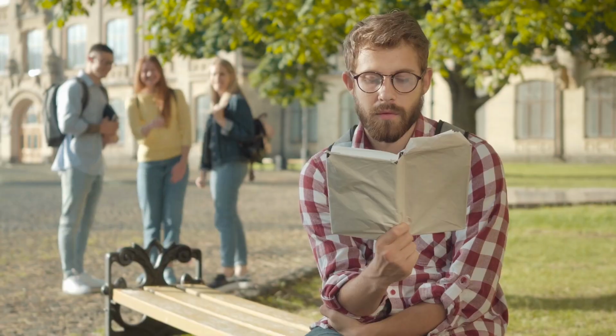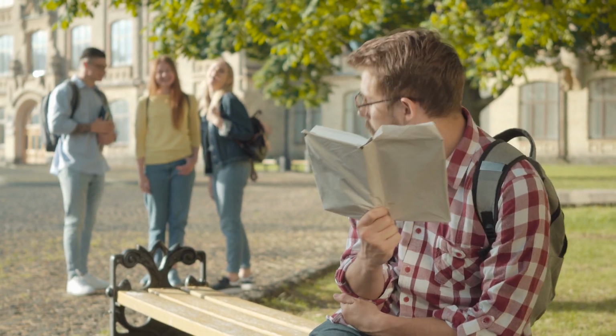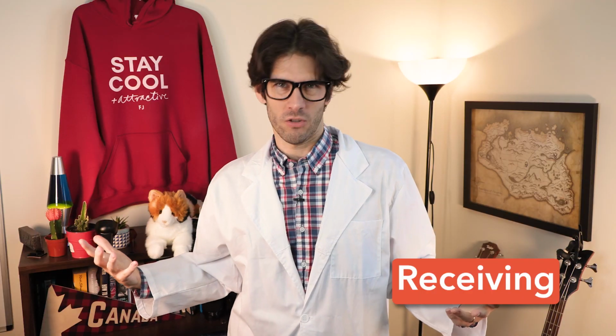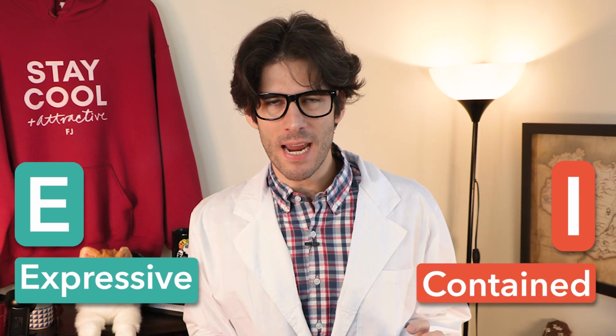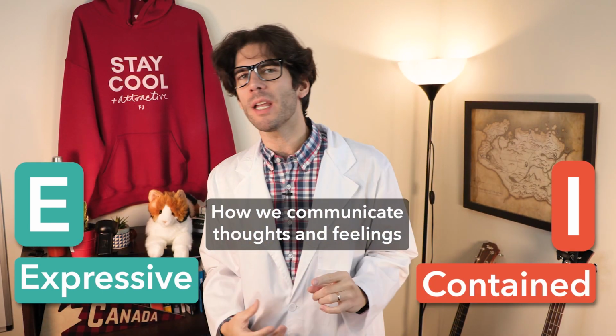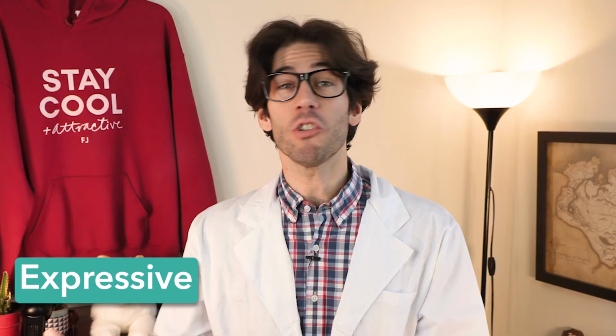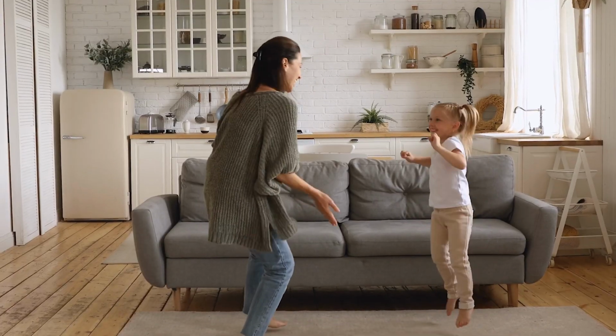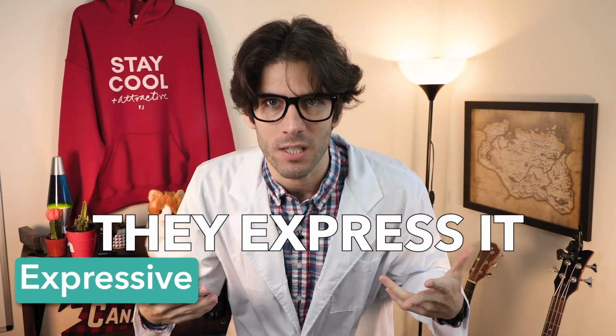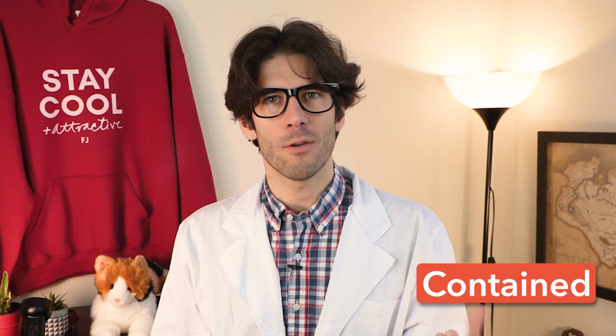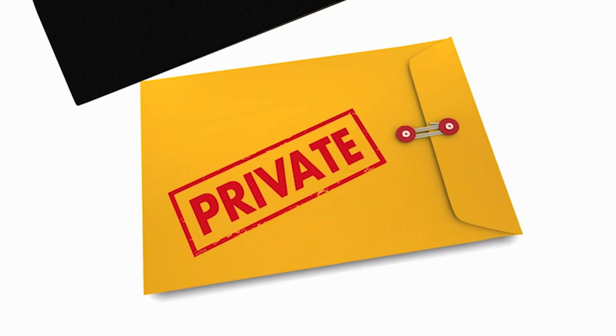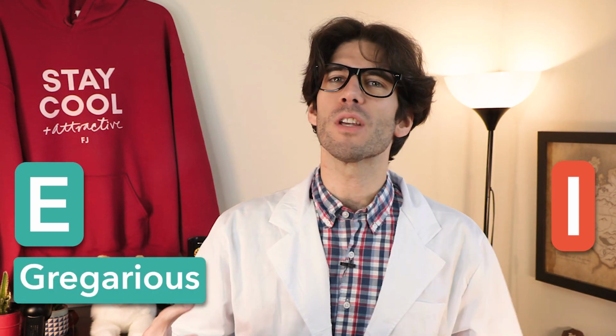An initiating person is someone who is comfortable starting or initiating a conversation or introducing themselves to others, while a receiving person is reserved and is either less comfortable starting conversations or is just not interested. Then we have expressive versus contained, which describes how comfortable we are communicating our emotions and what we think. Expressive people tend to be energetic and sociable. You don't really have to guess what they are thinking or feeling because, well, they express it. People with a contained preference, on the other hand, are typically harder to get to know and more private with their emotions and thoughts.